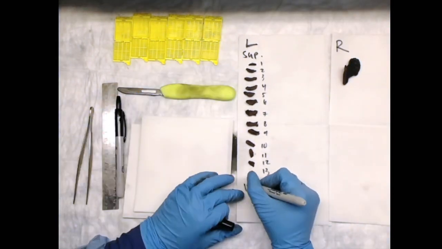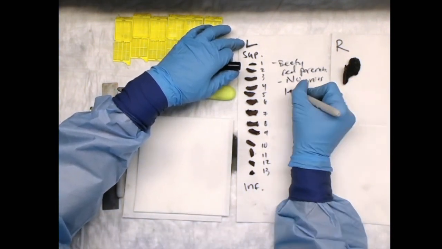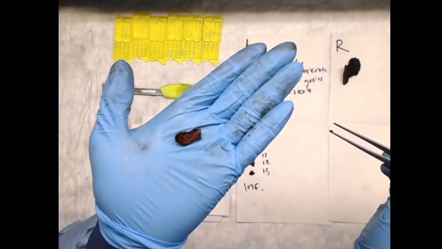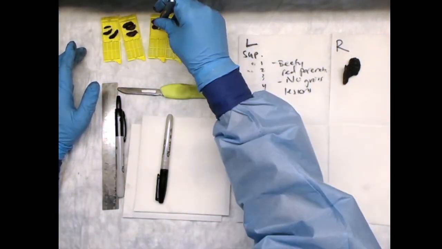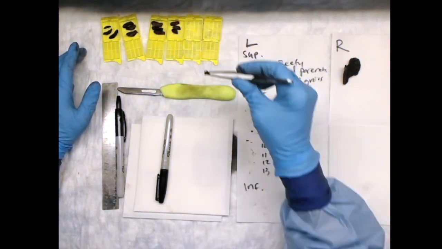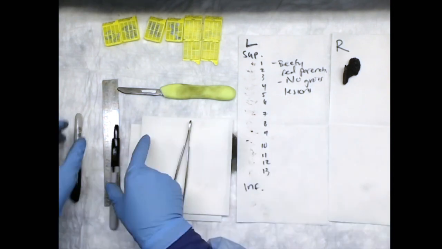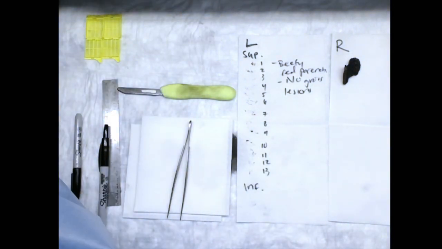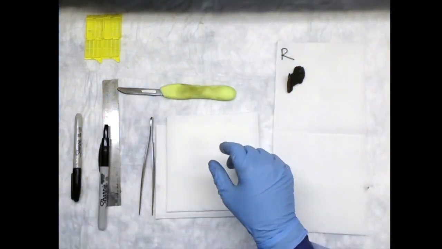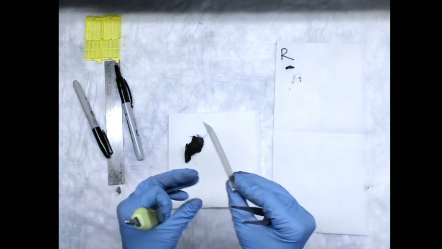When you examine the cut surfaces, note the following features: presence of any nodules, whether single or multiple; location of any nodules, for example right lobe, left lobe, or isthmus; characteristics of any nodules present, including color, consistency, encapsulation, circumscription, infiltrative borders, and solid or cystic components; and the presence of necrosis and or hemorrhage within a nodule.